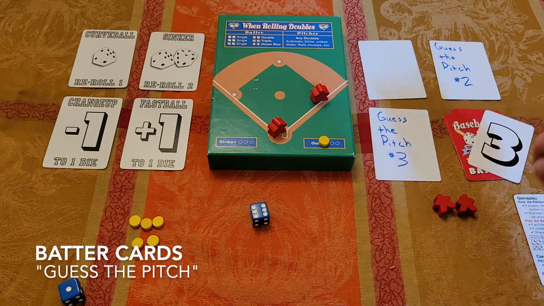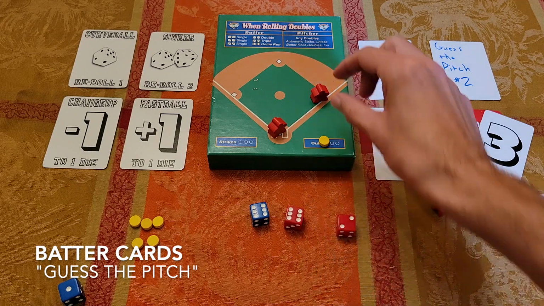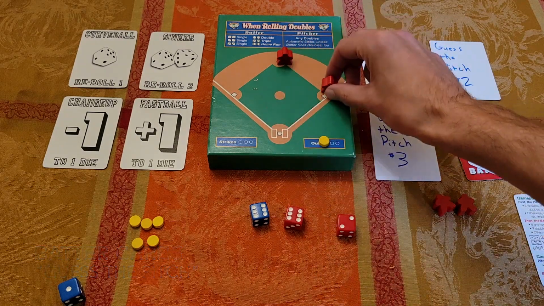So we'll set that card aside. The batter will roll. We got a match, so that's going to be a hit, and the runners advance bases.